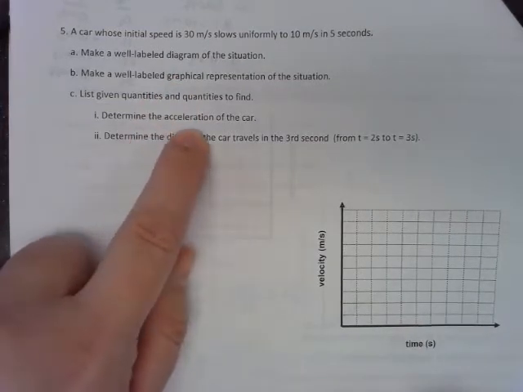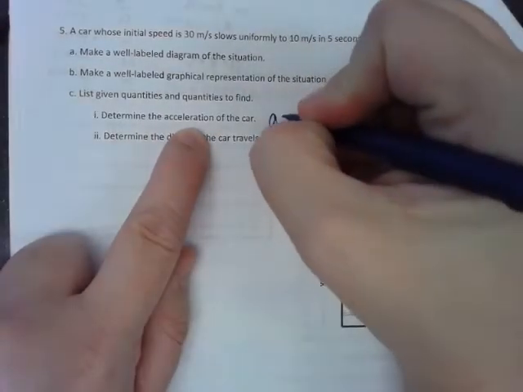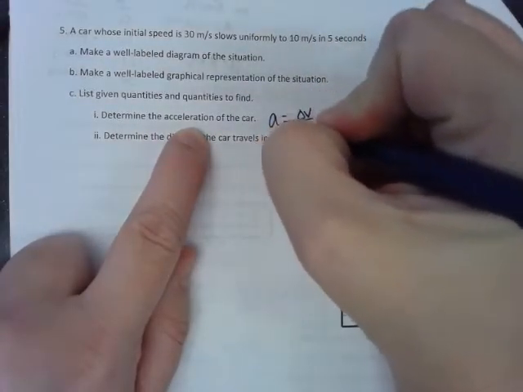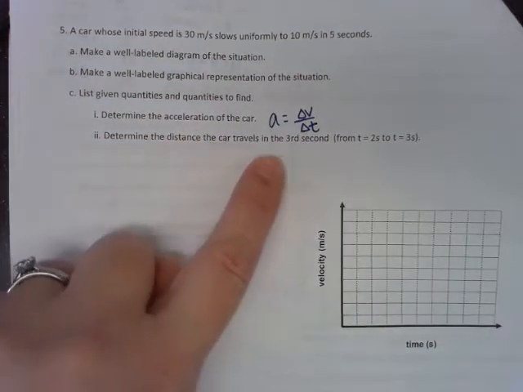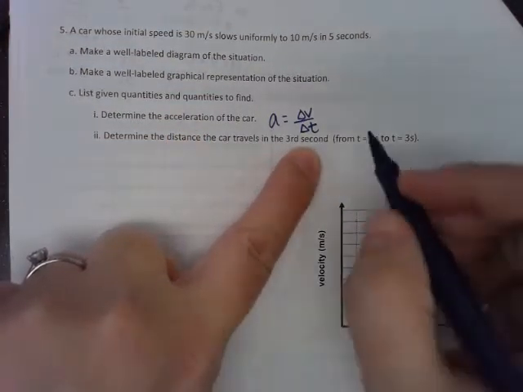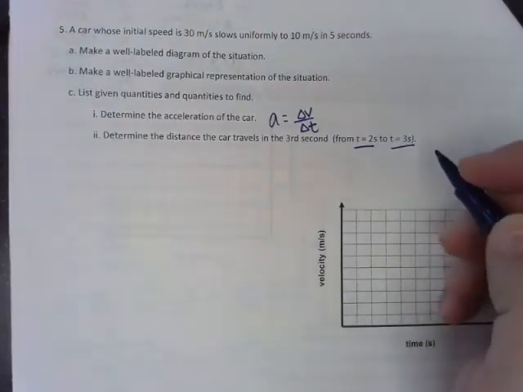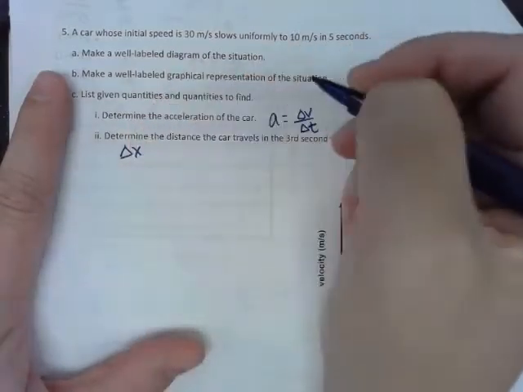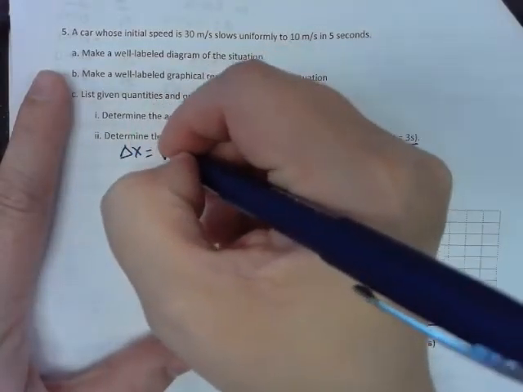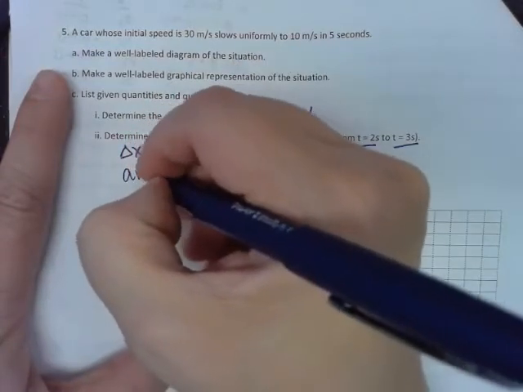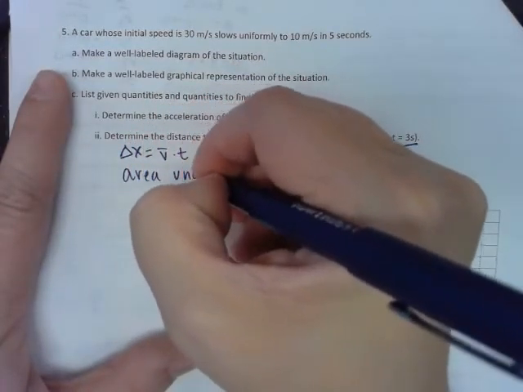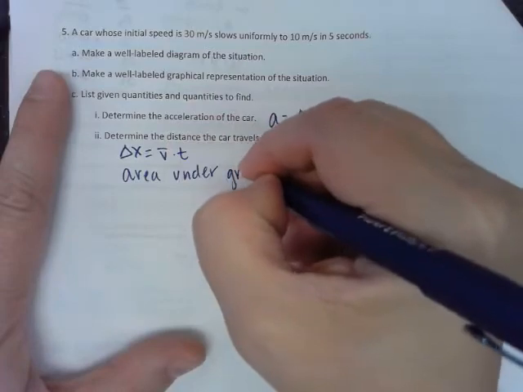We're going to figure out what the acceleration of the car is. And remember, acceleration is the change in velocity divided by the change in time. And the distance that the car travels in the third second, so from 2 to 3 seconds. To do that, we can either do our change in position is equal to average velocity times time, or we can do the area thing. Or we can do both.